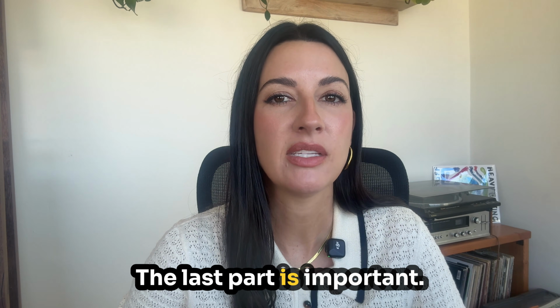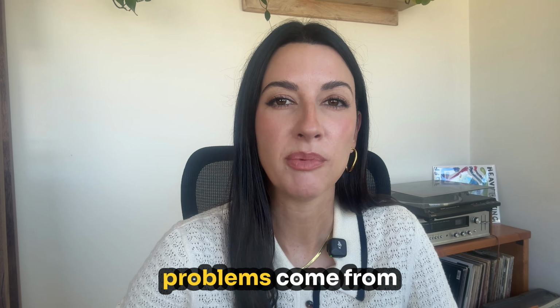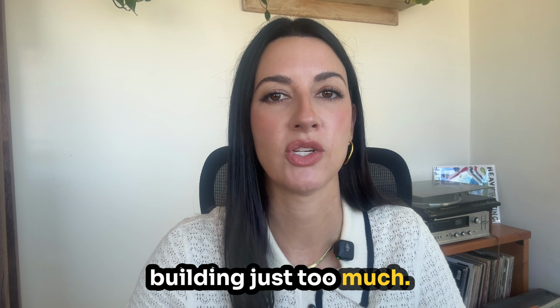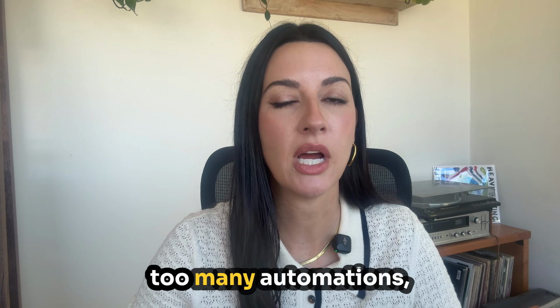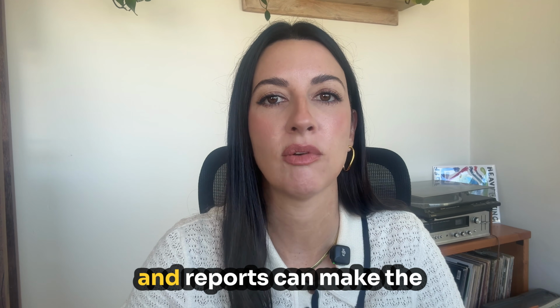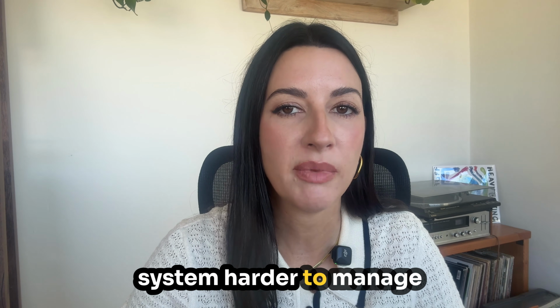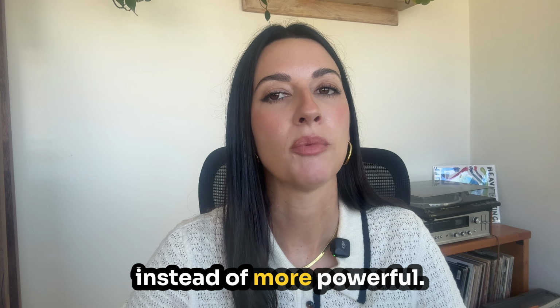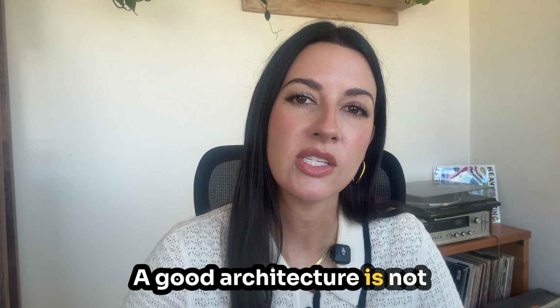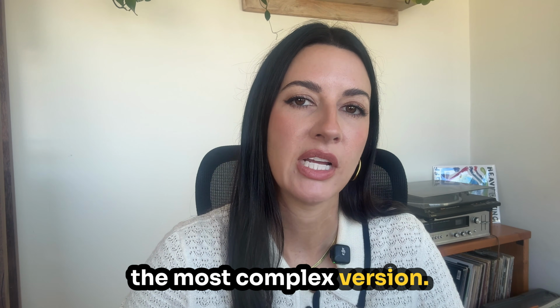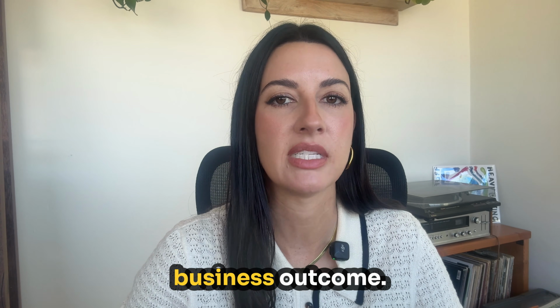The last part is important. A lot of Salesforce problems come from building just too much. Too many custom fields, too many automations, too many exceptions, and reports can make the system harder to manage instead of more powerful. A good architecture is not the most complex version. It's the cleanest version that supports the business outcome.